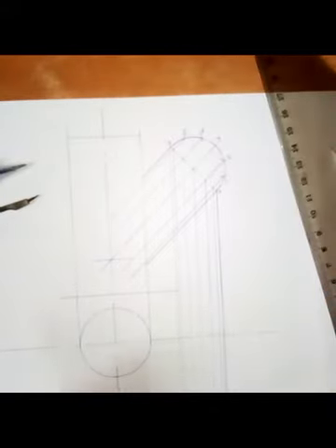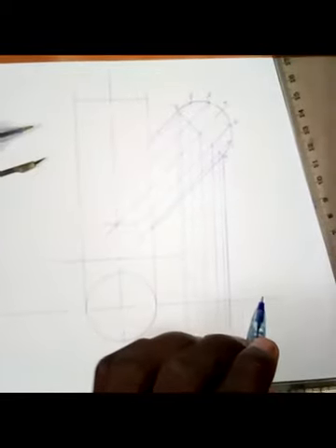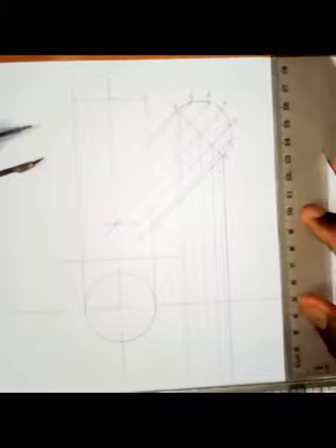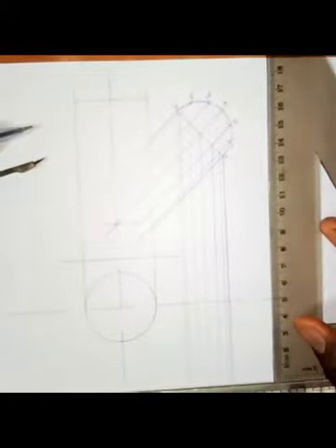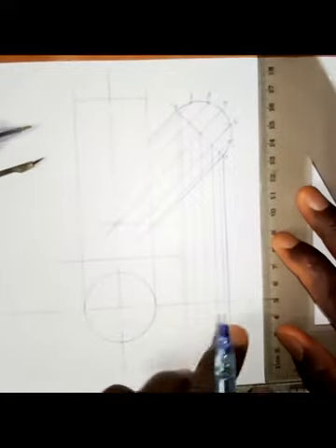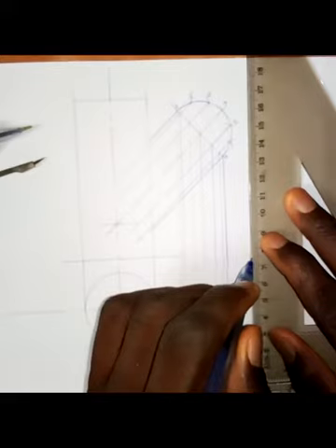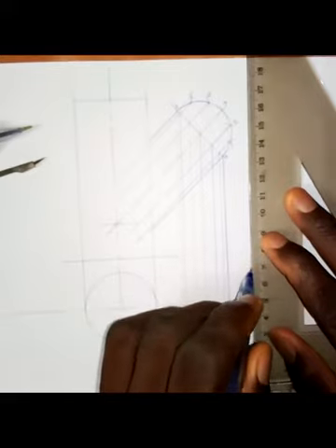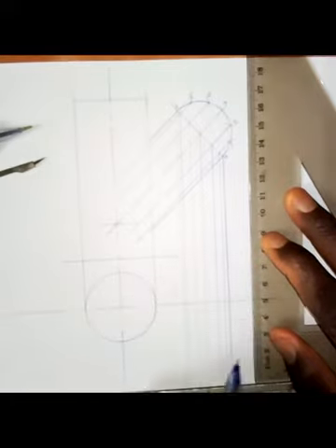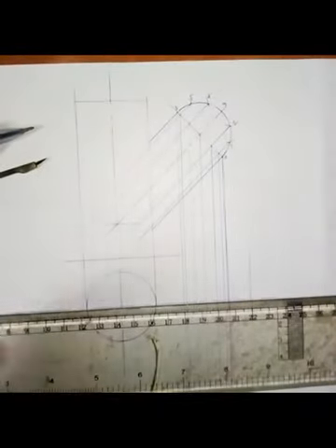I want it outside. I don't want it to be part of this. So I'll just move away from here a little bit and draw a vertical line. Then I need to extend this a bit.